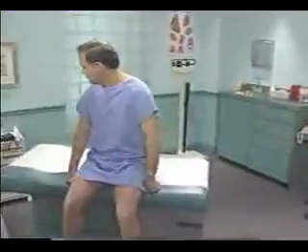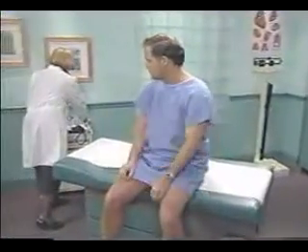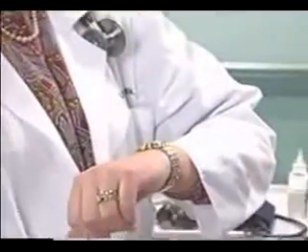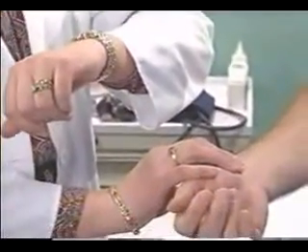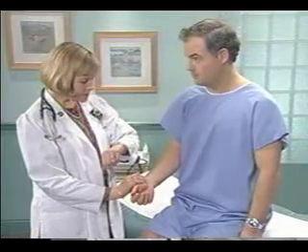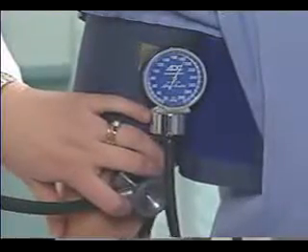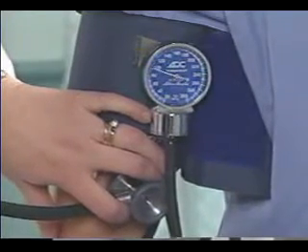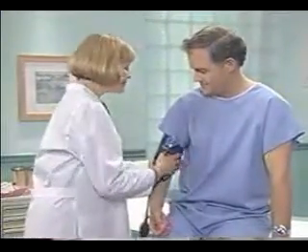After measuring the patient's height and weight, obtain his vital signs, beginning with temperature if needed. Remember to check the patient's radial pulse and respirations for 1 full minute. If the patient has a history of dizziness or fainting, check his orthostatic signs, blood pressure and pulse, in 3 positions: supine, sitting, and standing.